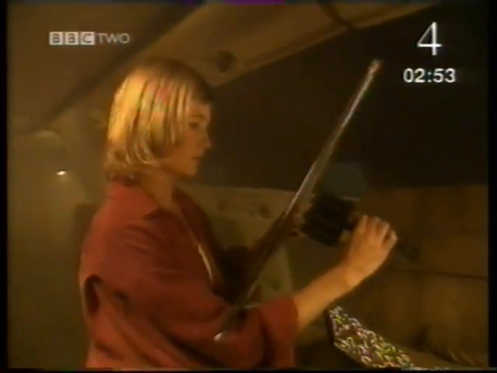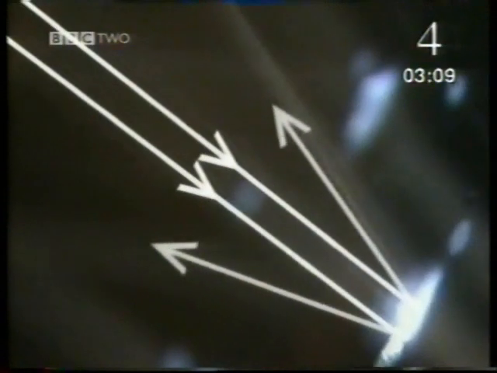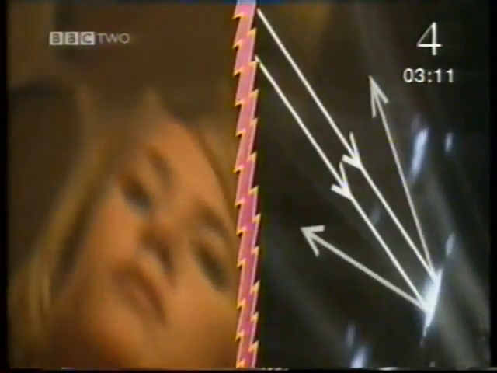You can see this happening when I use this flexible mirror. If we look closer up, we can see the light rays shining directly onto the surface of the mirror. When I use this prong to bend the mirror's surface, the light rays bounce off the mirror's surface at different angles, giving a distorted image.